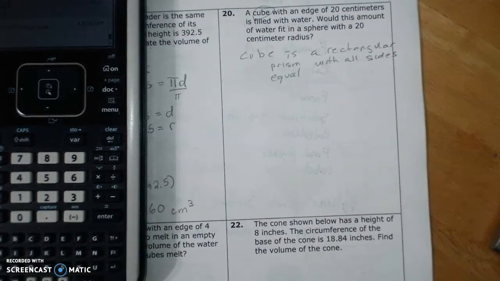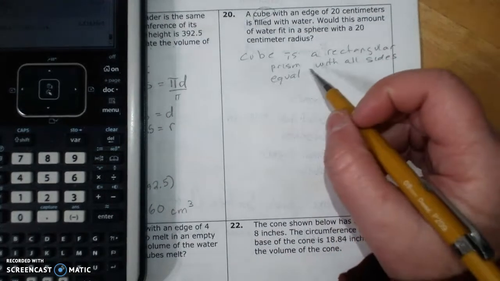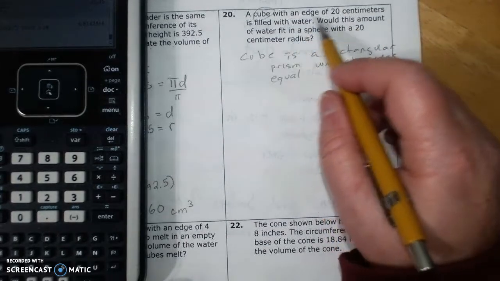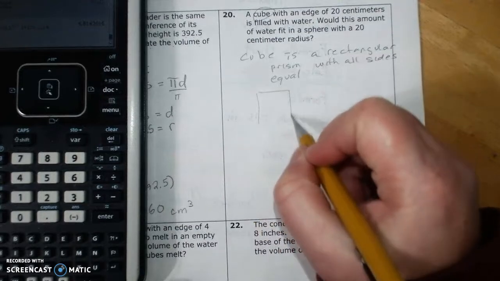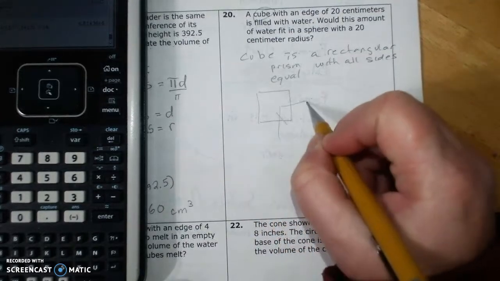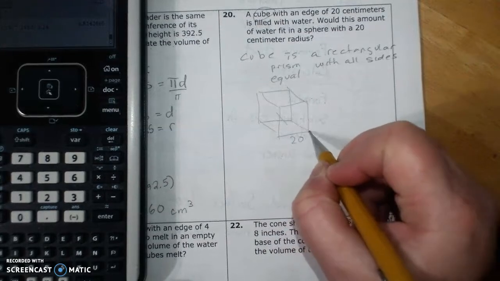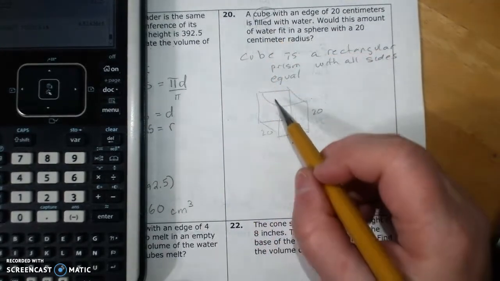Or you could say that a cube is a rectangular prism, but instead of rectangles, they're squares. But all squares are rectangles. So if it has an edge of 20 centimeters, it means that's 20, that's 20, and that's 20. That's what the word cube means.